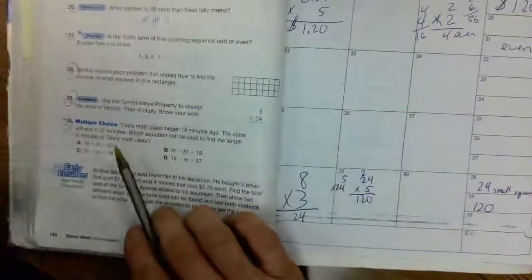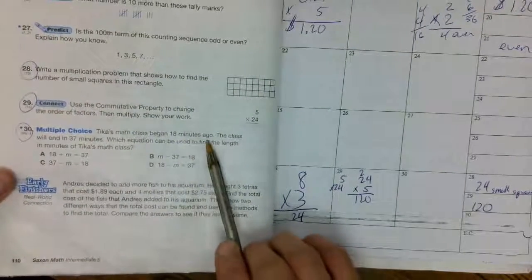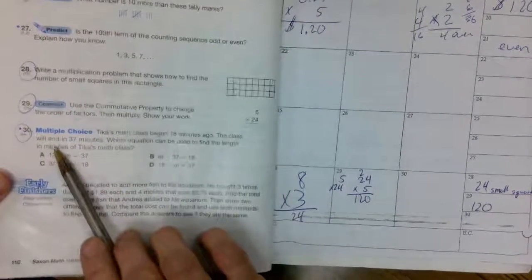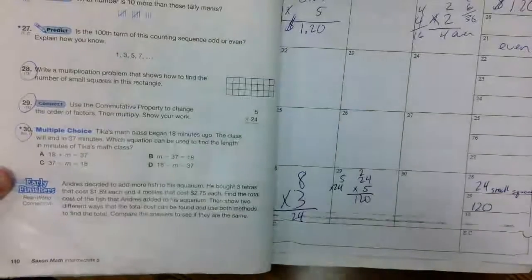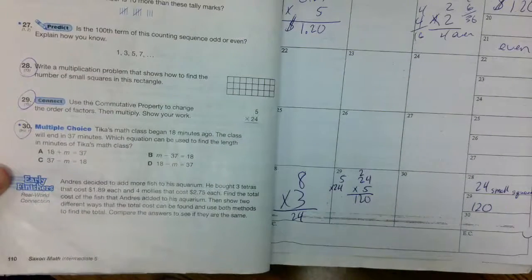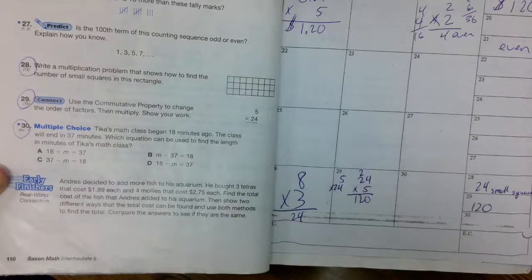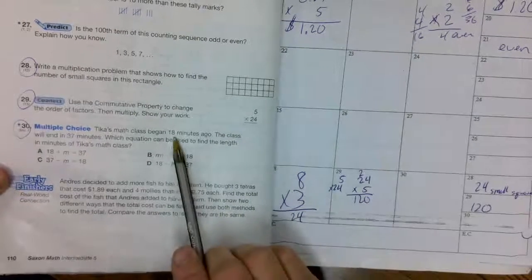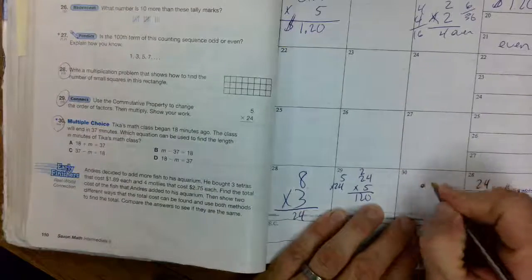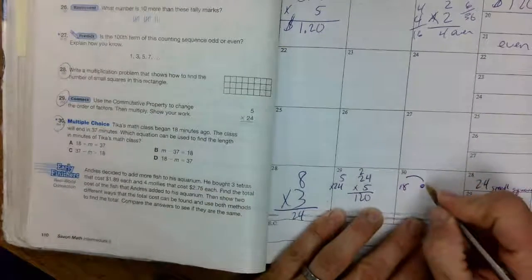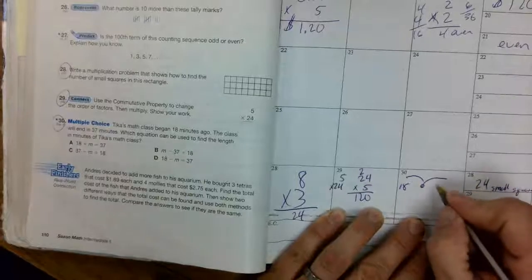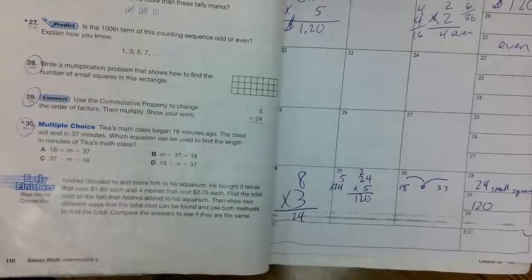And check out number 30, last one. Tika's math class began 18 minutes ago. The class will end in 37 minutes. Which equation can be used to find the length in minutes of Tika's math class? So if it started 18 minutes ago, if we're right here, and it started 18 minutes this way, and it still has 37 more minutes to go, I think we need to add those to come up with the total.